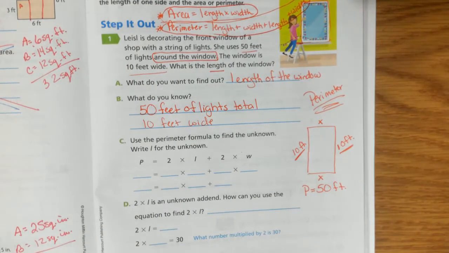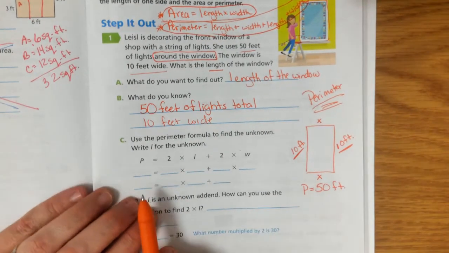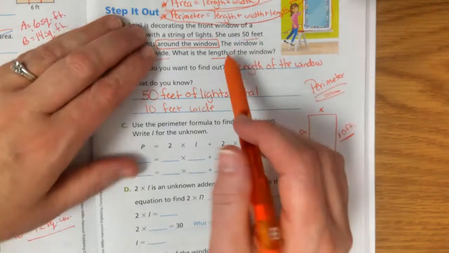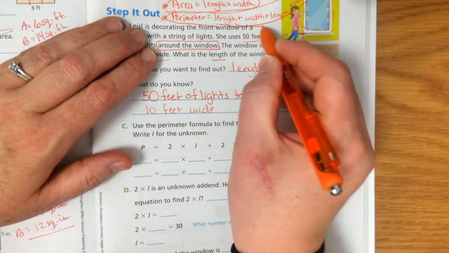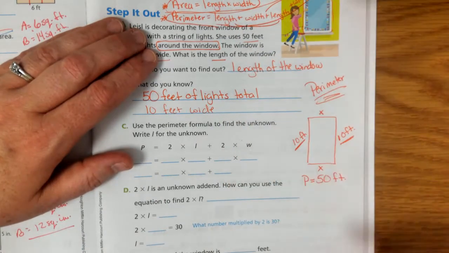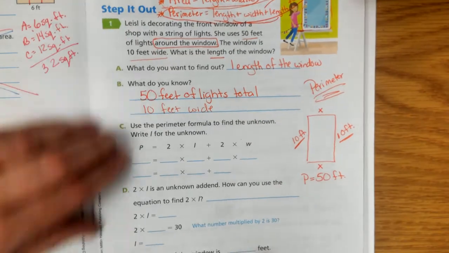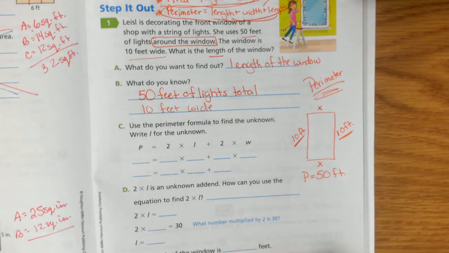Now, they do this just a little bit different. 2 times the length plus 2 times the width, which makes sense, right? Because you have 2 lengths and you have 2 widths. So you would do 2 times length, 2 times width. So that's another way that you could write the perimeter formula.